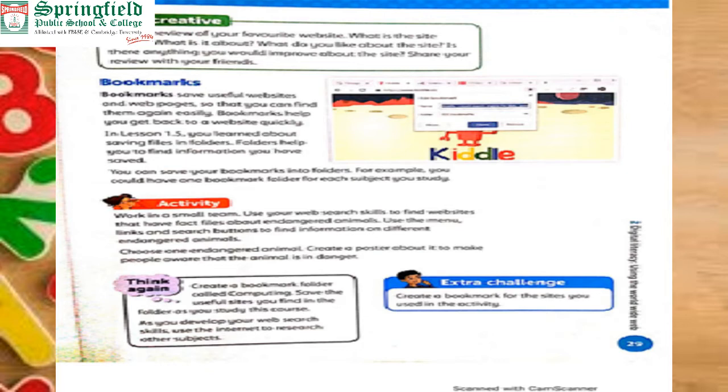I also told you how you can make a folder and how you can make a file. If you want to change the name of the bookmark folder, you can change it. When you click the bookmark tab, it will mark the tab, and if you want to change the name of the folder to your name, you can easily change it. It's up to you.